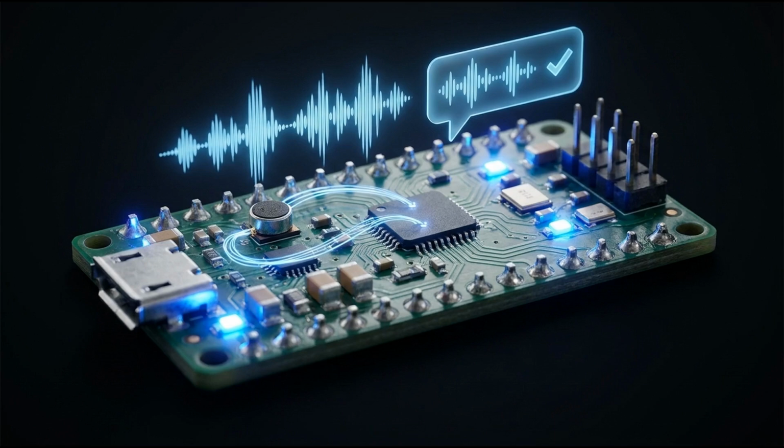Edge AI isn't one thing, it's a spectrum. There are 3 main tiers, and understanding them helps you pick the right approach. Tier 1 is endpoint devices, the smallest, cheapest, most constrained hardware. Microcontrollers, sensors, and embedded systems. Think Arduino, Raspberry Pi Pico, or a tiny sensor in a factory machine. These devices have kilobytes of RAM, run on milliwatts, and cost under $5. AI on these devices means TinyML, highly compressed, quantized models running basic classification or anomaly detection.